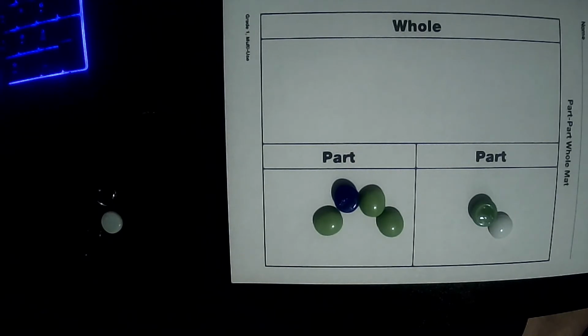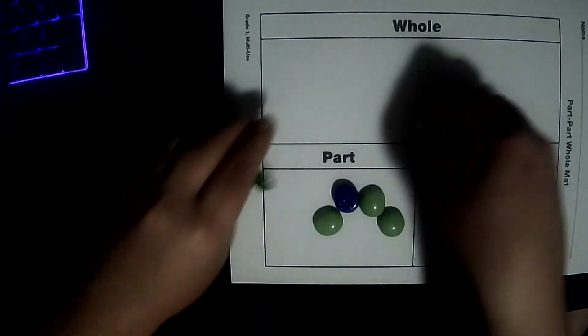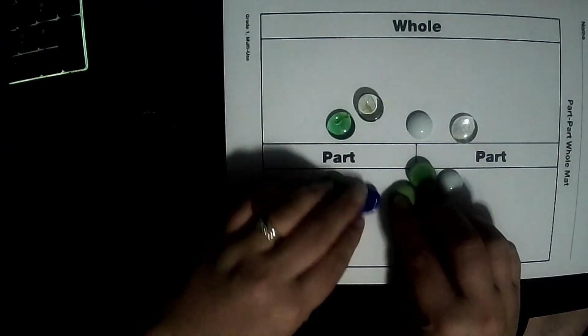We're going to be playing with this mat a lot. I suggest you take your whiteboards and just make 1 section up top and 2 sections at the bottom. You don't need the words. You know that this is part, and then whole. Do not use more than 10 of something.